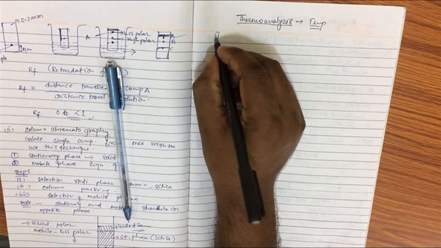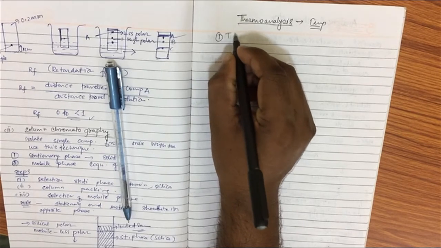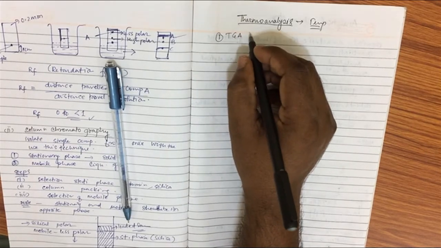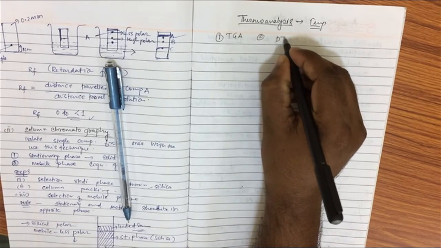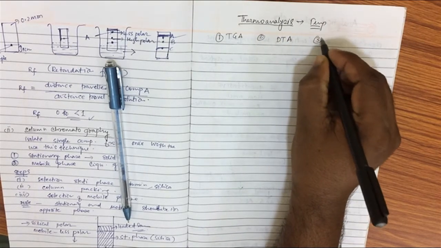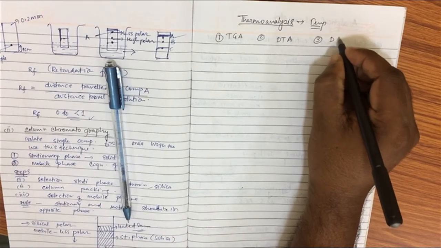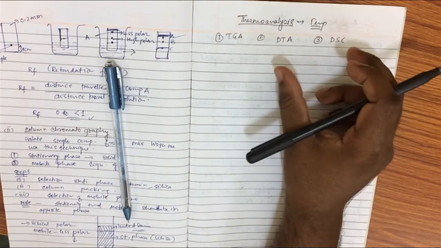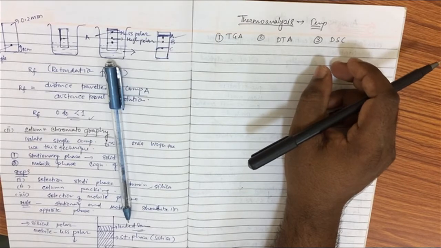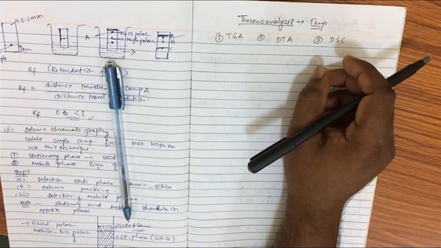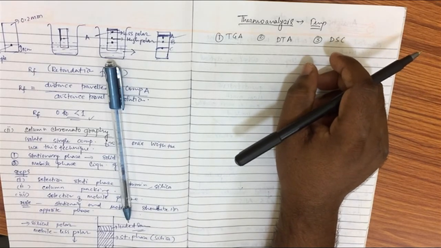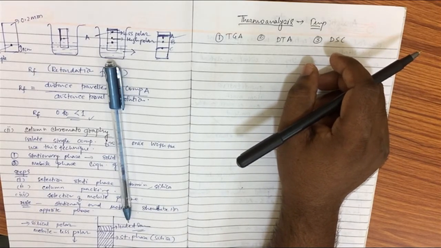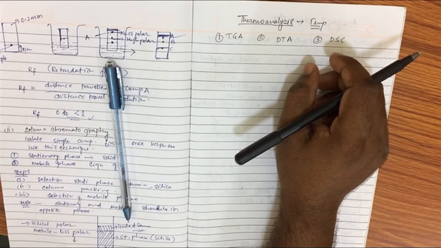Inside this I will discuss first TGA, thermogravimetric analysis, second DTA, and third DSC. These are very important for thermoanalysis, and in CSIR exams several questions have been asked.